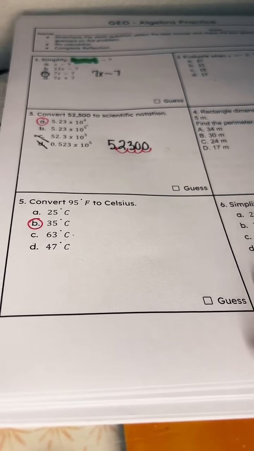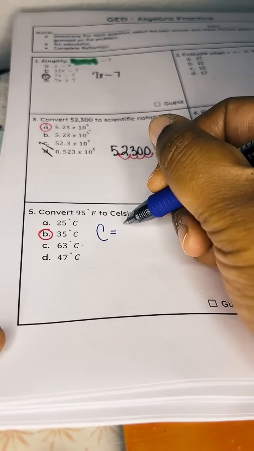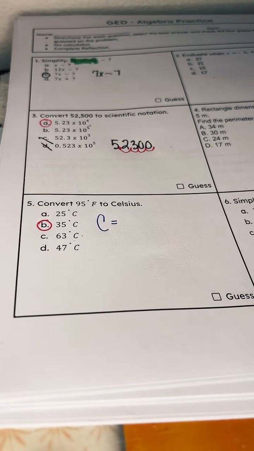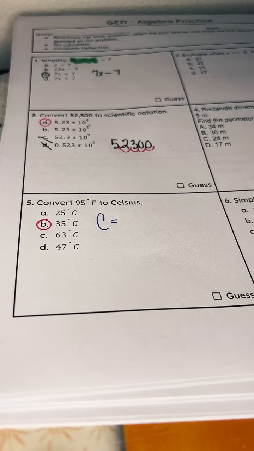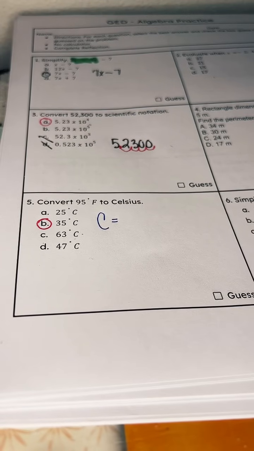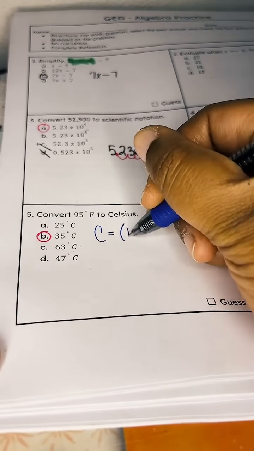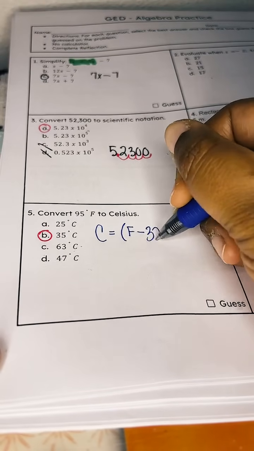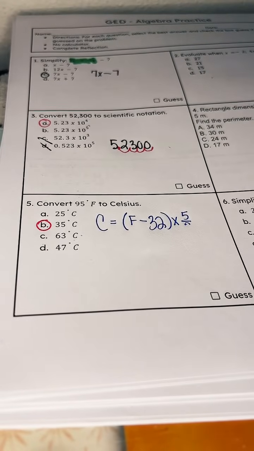Let me see. So if we say B, what is the formula, you guys? We would say C equals. Is it 5/9 or 9/5? Let me see. Fahrenheit to Celsius formula. Okay, to get to Celsius, 5/9. Thank you. Okay, good. Jumpy Jan said 5/9. Beautiful. F minus 32 times 5/9. Yeah, 5/9.